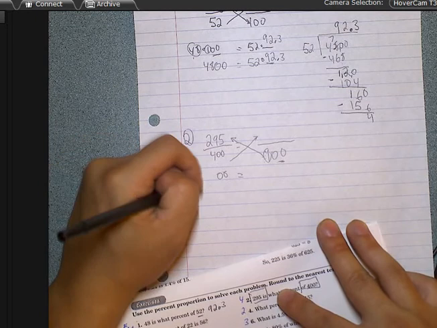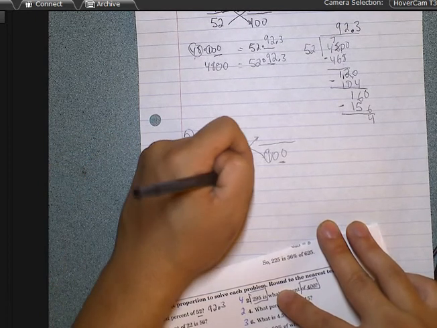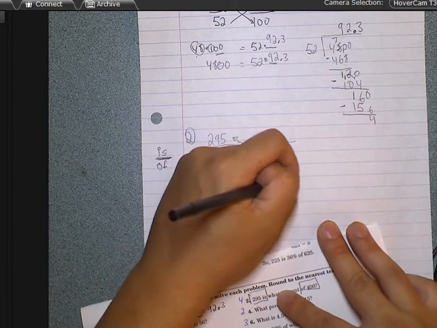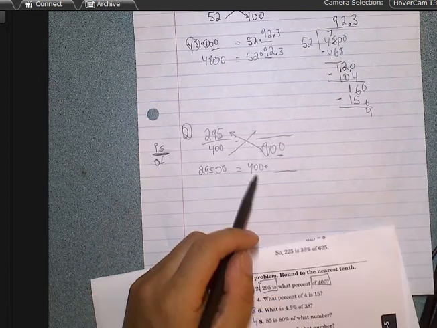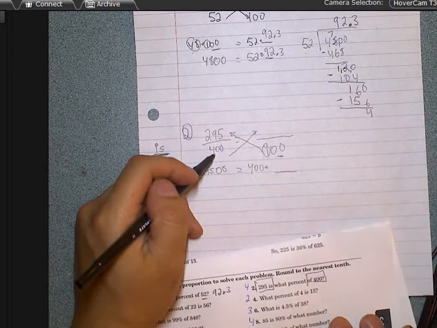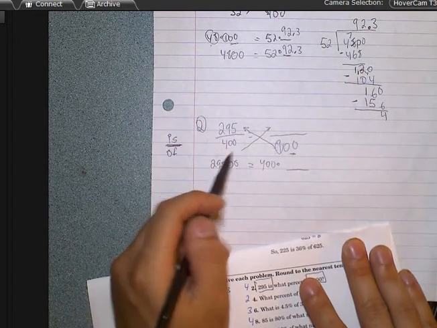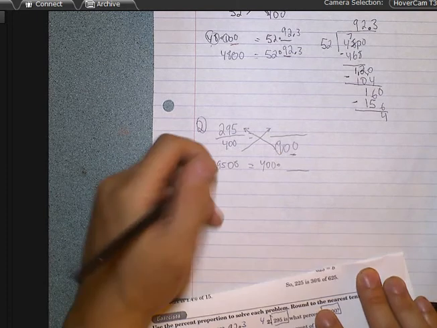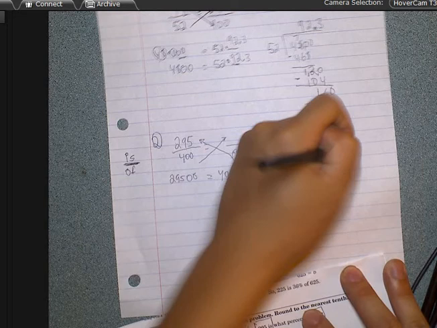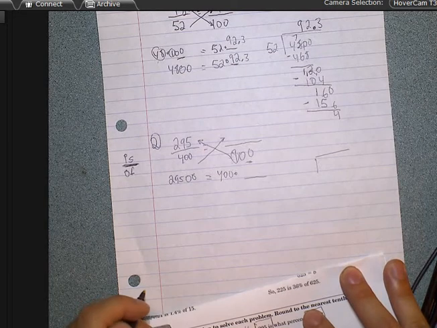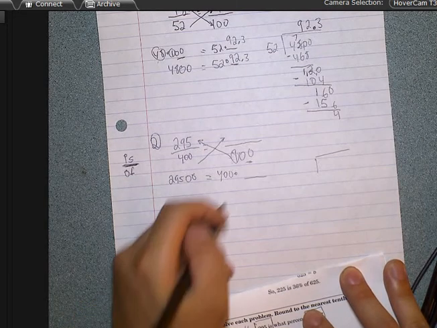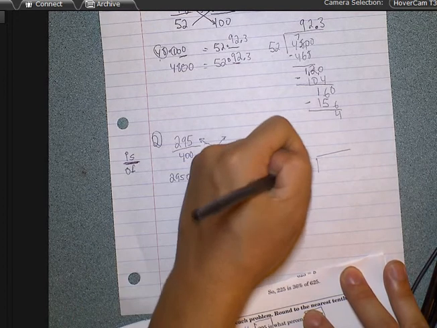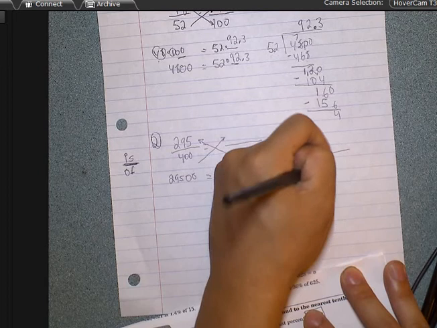295, that's easy. And what's this 400 being multiplied by? By a blank. Do you understand where I got 400 times the blank? It's this cross diagonal right here. And then 295 times the 100. Alright, now what goes outside my division house? No, it's the blank. So the 400 goes outside. The 295 goes inside.